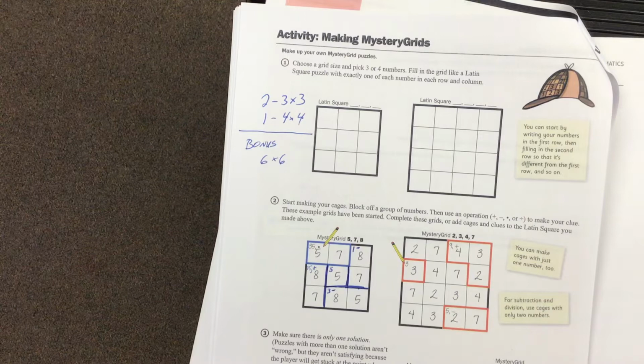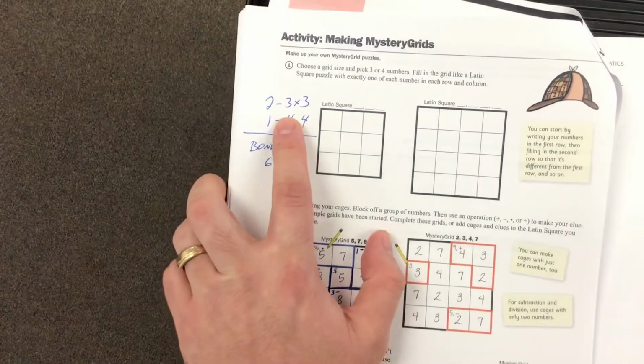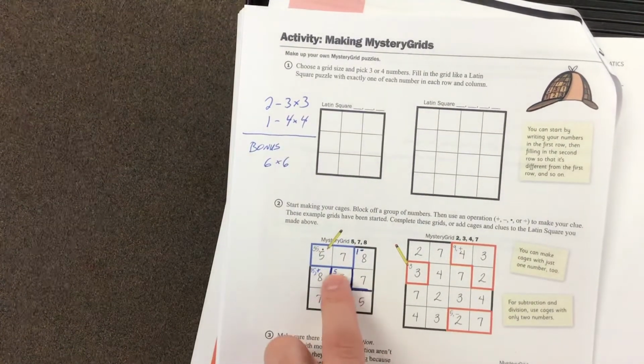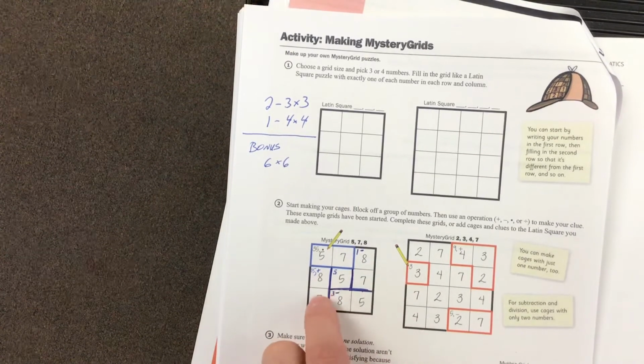Where's the 6 by 6? You have to make it. I'm giving bonus, boys. Okay, so this is what's required. So you're going to start by doing this. You're obviously not going to have these numbers in there. That's going to be your key.